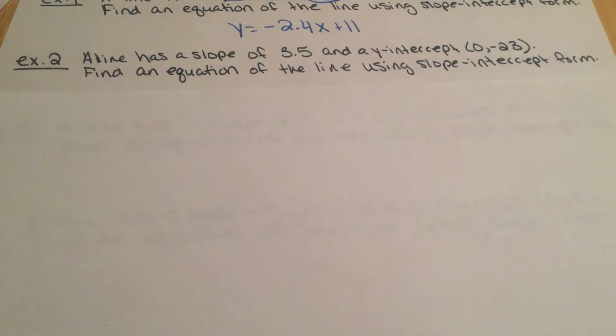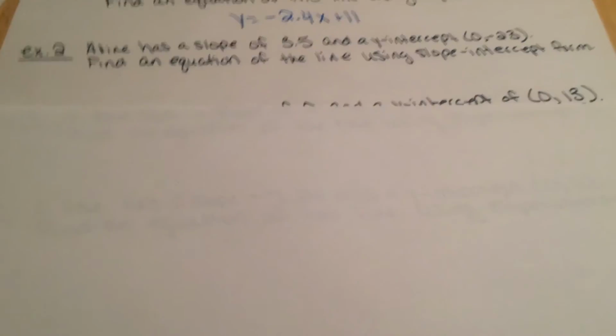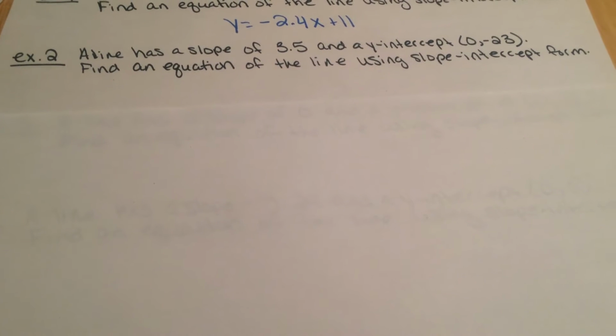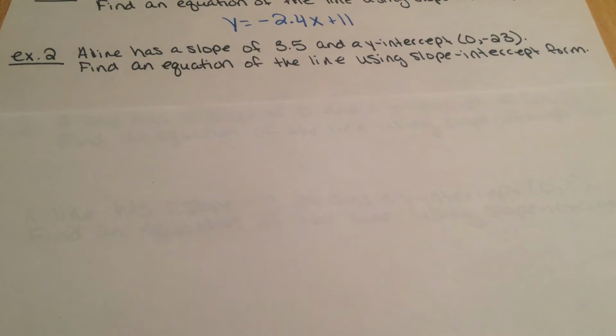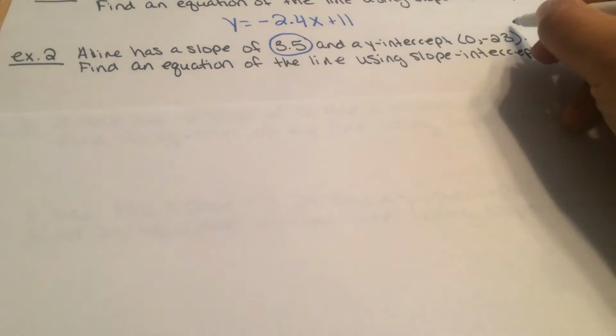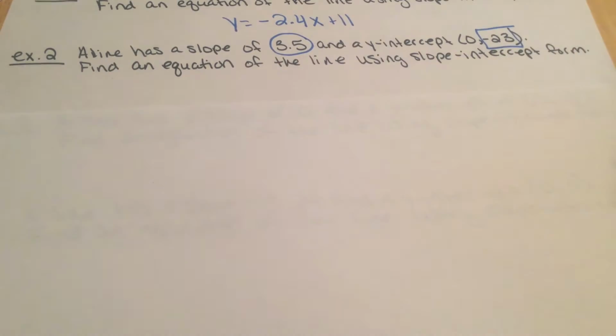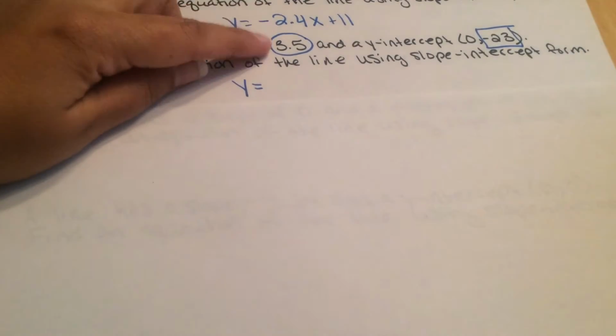So let's look at example 2. It tells us to find an equation of a line that has a slope of 3.5 and a y-intercept of (0, -23). Again, the only two pieces we need to know are the slope and the y-intercept, which is that y-coordinate again. Once I know those two, I can put it in my slope-intercept form.